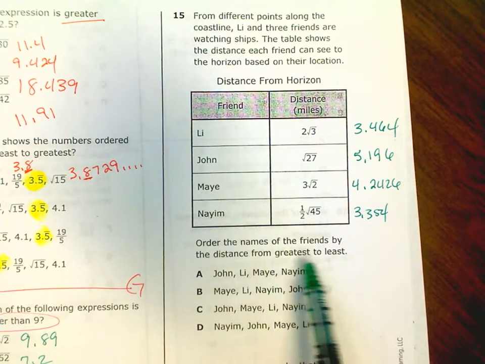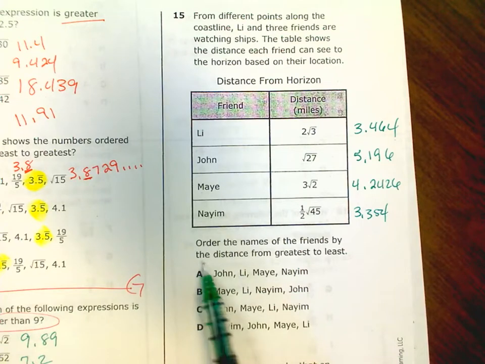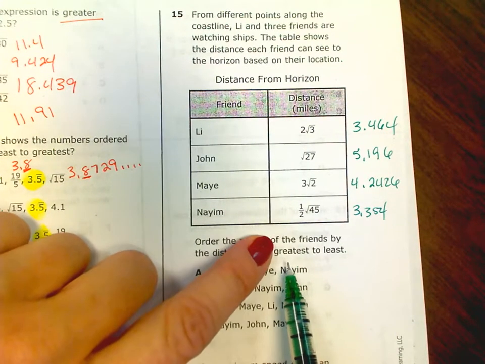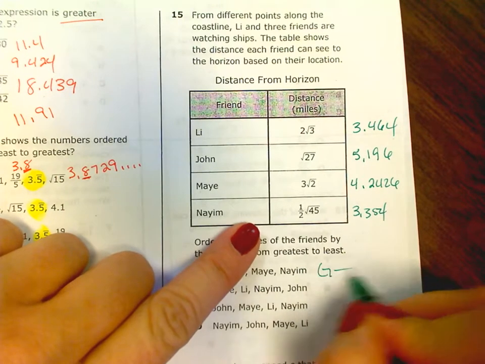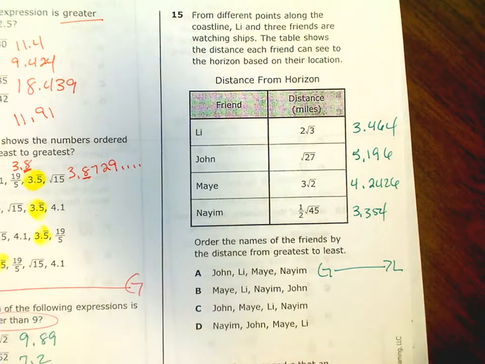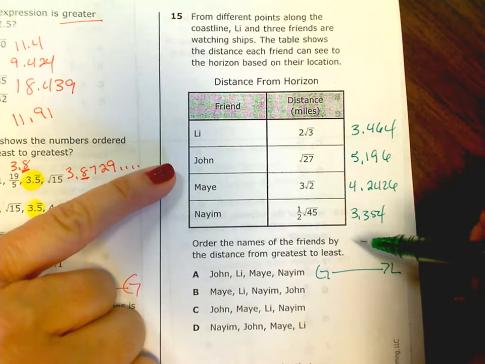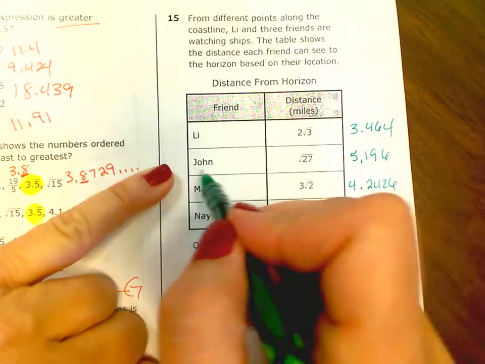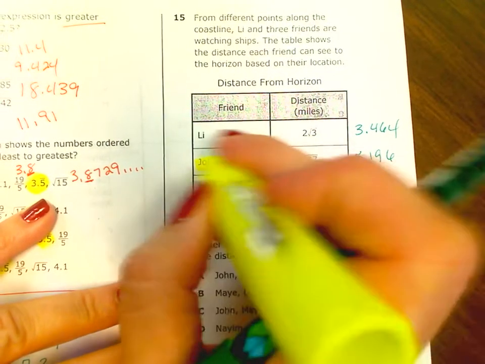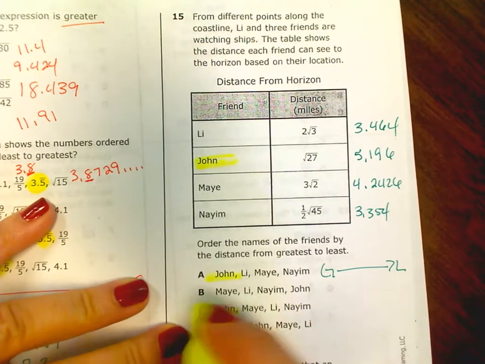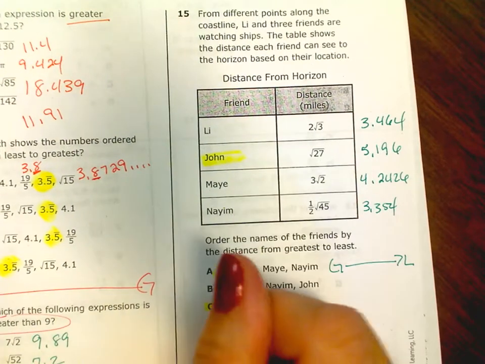Order the names of the friends by the distance from greatest to least. So this time it's going to be greatest to least. Which one is my greatest number? John would be my greatest number, so John would need to go first. So John's there and John's there. So I can eliminate B and D.